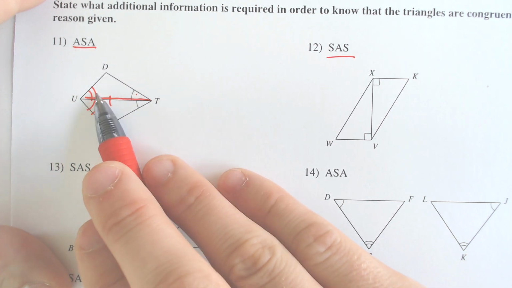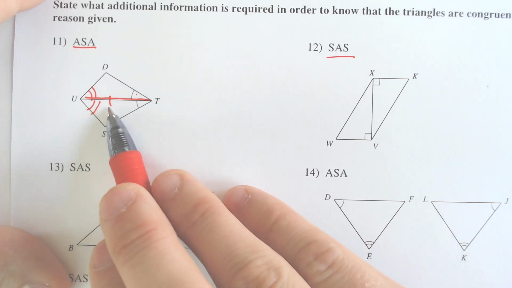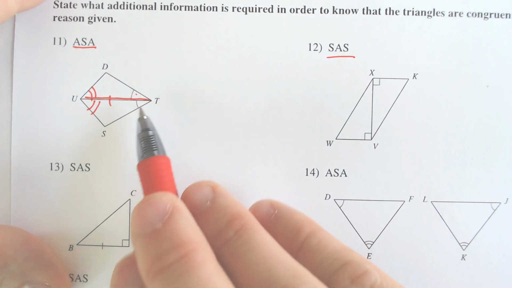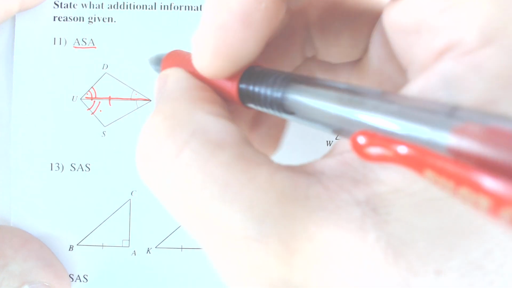So I've marked the angle. Here we have an angle, shared side, angle. Angle, shared side, angle. Okay, so we need angle U to be equal to angle U, but you can't just say that.